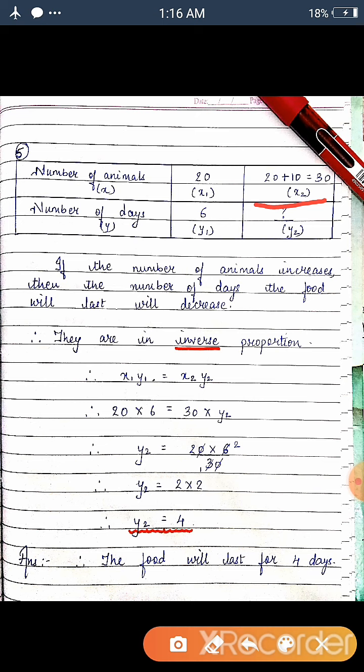Then now for how many days will the food last? So X2 is 30 and Y2 we have to find. So you know that if the number of animals will increase, then the number of days the food will last will decrease. So again they are in inverse proportion. So therefore we apply the formula x1 y1 is equal to x2 y2.